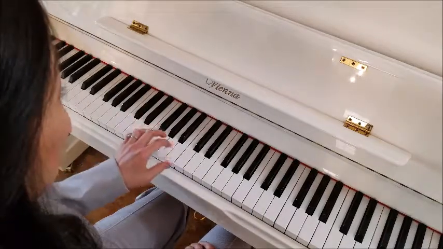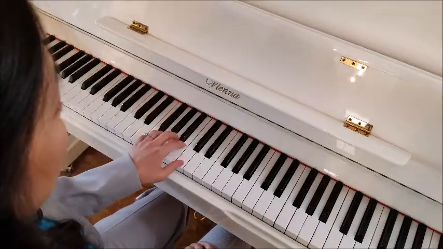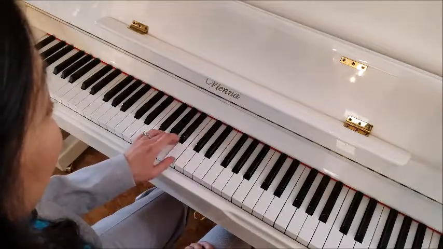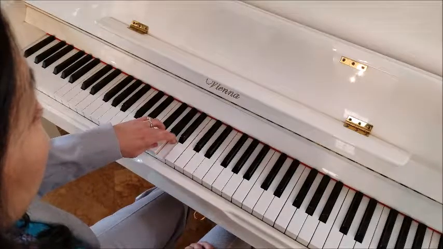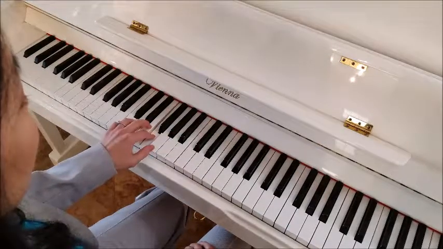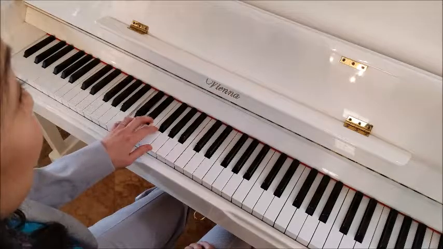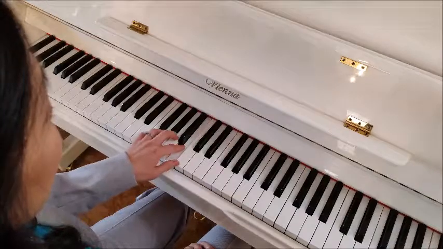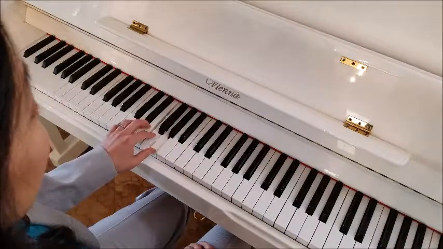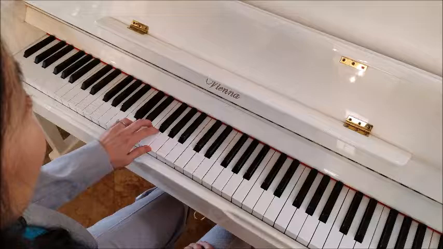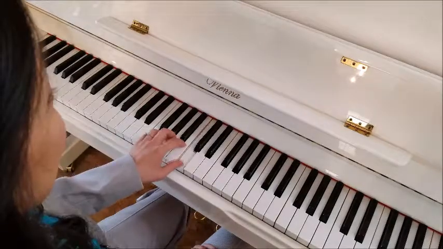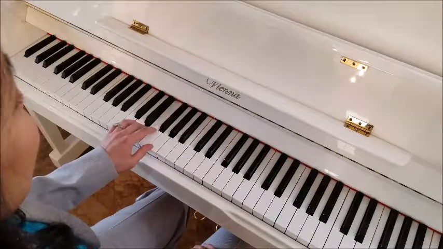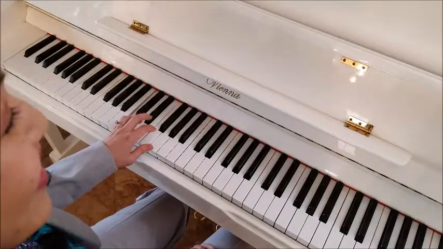Now let's try it going down. We're going to start with our 1 finger and go down. 1, 2, 3, and then I'm going to swing my thumb under, so it's 1 again. 1, 2, 3, 4, 5. Let's see that again. 1, 2, 3, 1, 2, 3, 4, 5. C, B, A, G, F, E, D, C.